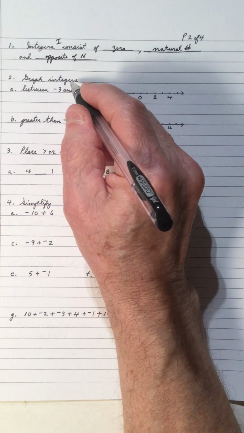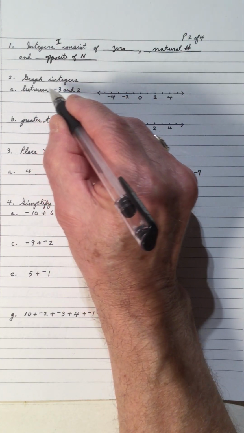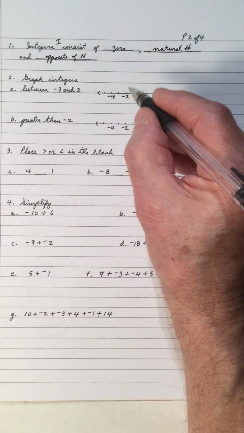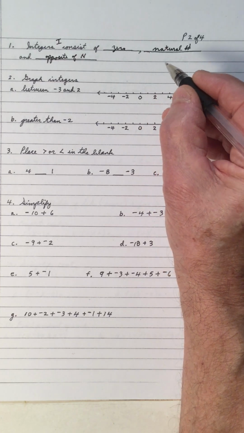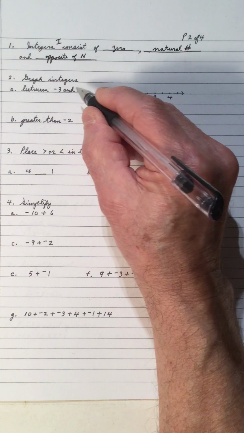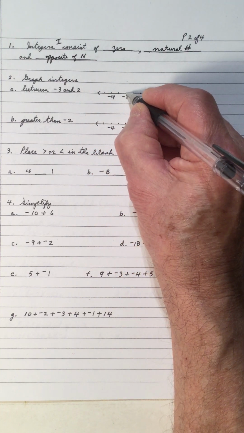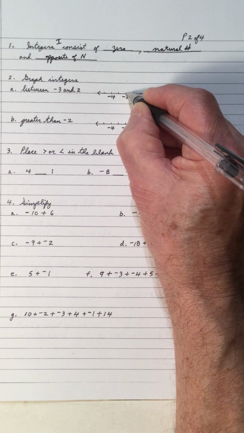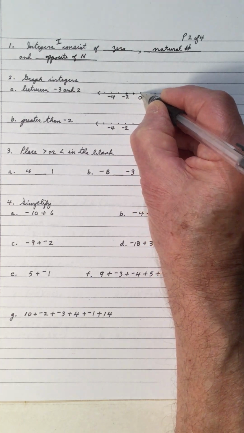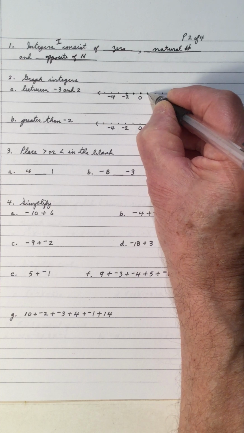Number 2, graph the integers between -3 and 2. The integers are just natural numbers between and their opposites. So what are the numbers between -3 and 2? So it's -2, -1, 0, and 1.